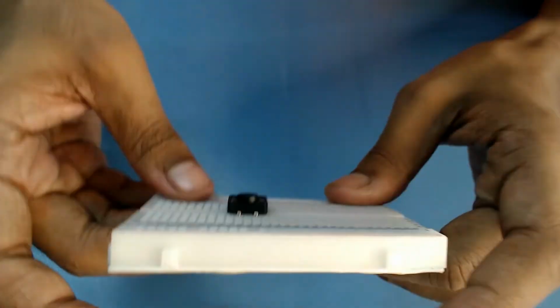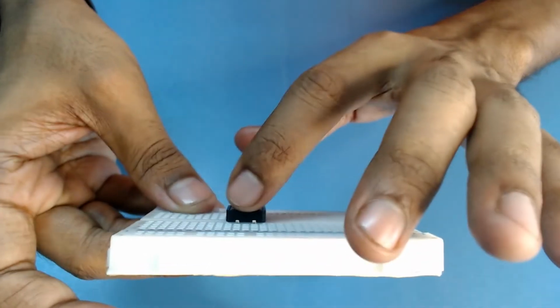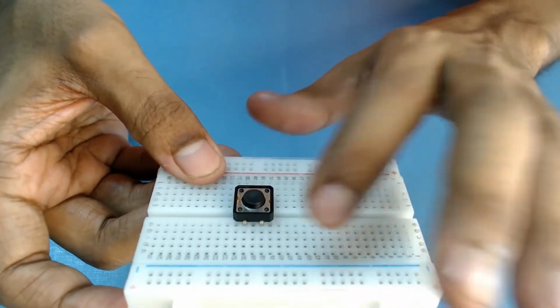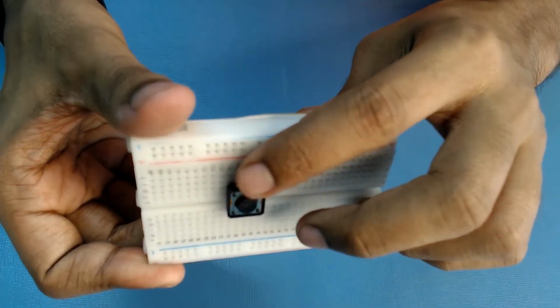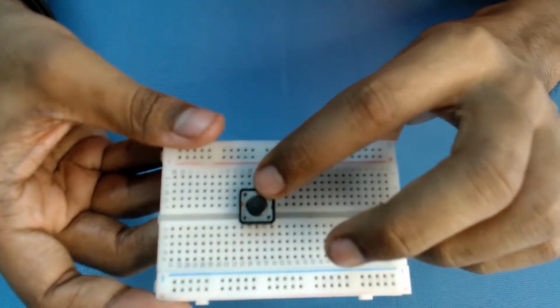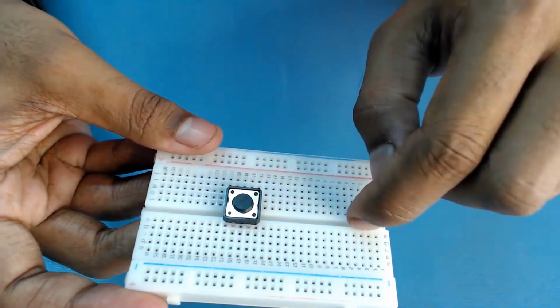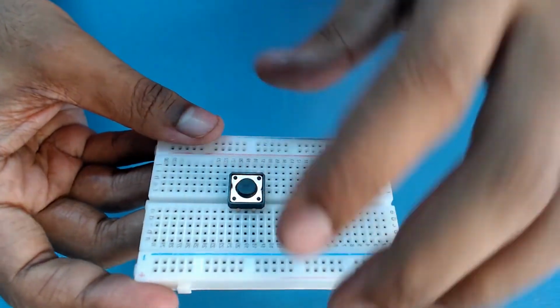Now one more thing, we have 2 pins. These 2 pins are different because they are vertically on different sections. Similarly, these 2 pins are also different, and these sections are also different because we have a gap between them. So all the 4 pins are different.